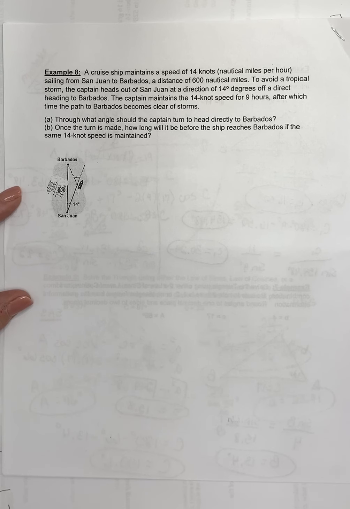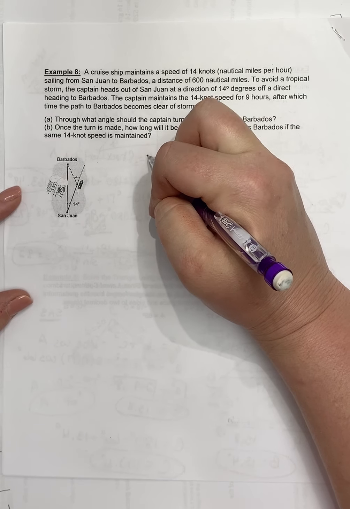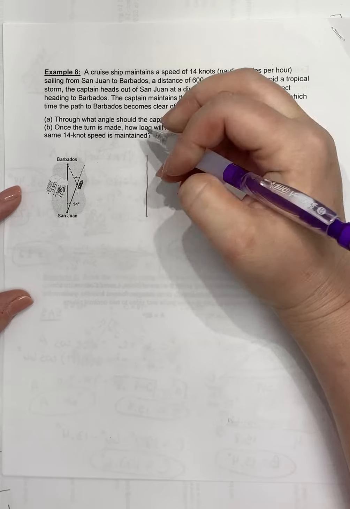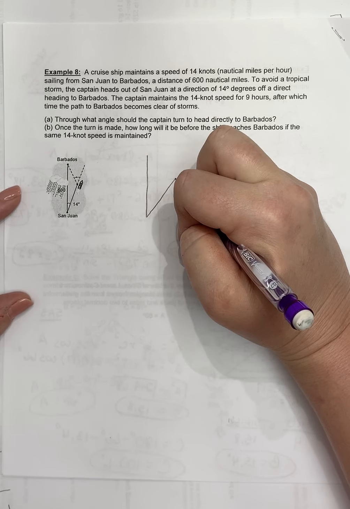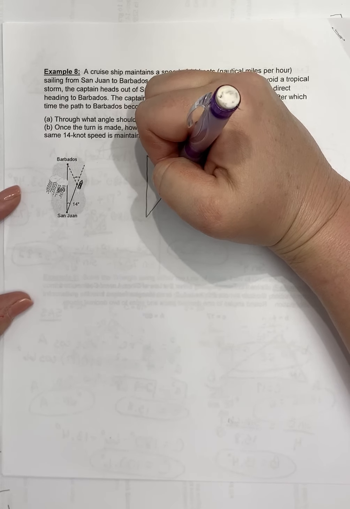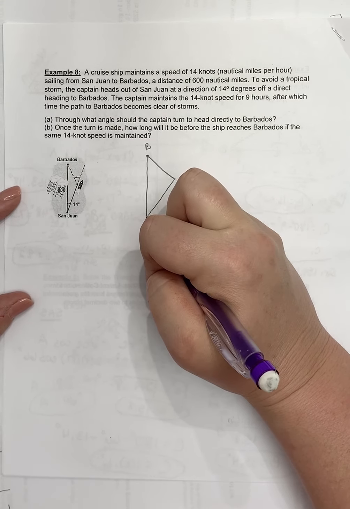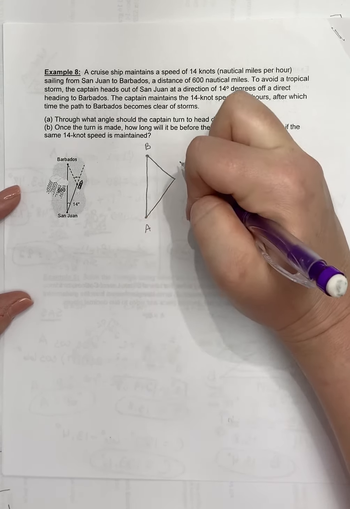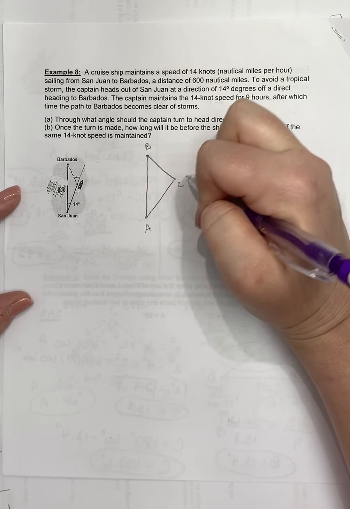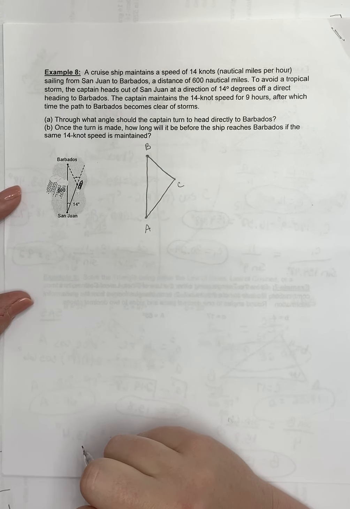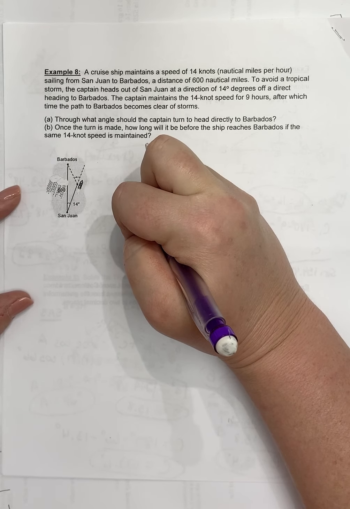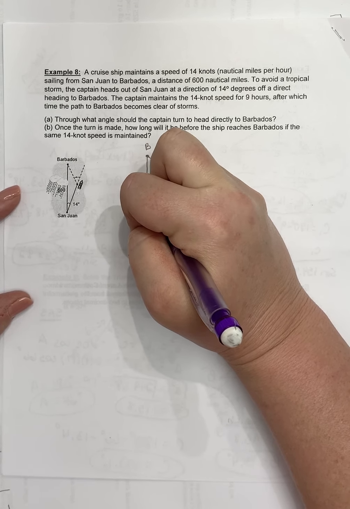All right, well, I say the first thing we do is actually draw a triangle. So I'm going to draw a triangle that looks like this. Okay, I'm going to let B stay up there for Barbados, but I'm going to change this to A, which of course leaves this C. And that's where our ship is. That's our cruise ship, C for cruise ship. Okay, that means this is letter C, so it's going to be 600.